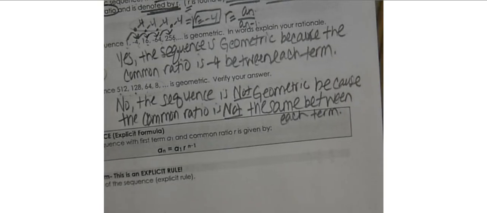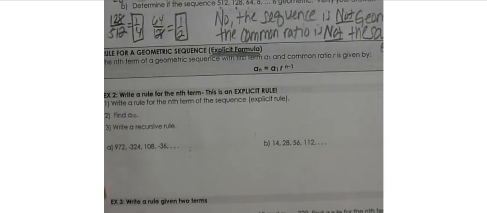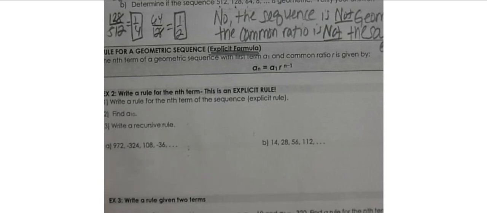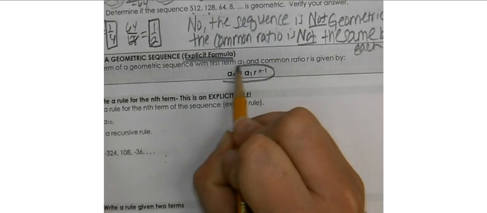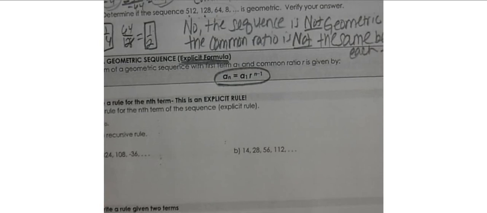All right, so just like I said to you a little bit ago, geometric sequences follow the model of an exponential function. So the explicit rule or explicit formula for a geometric sequence is going to be very similar to an exponential formula or exponential function. The formula that we're going to be working with is a sub n is equal to a sub 1 times r to the n minus 1 power.